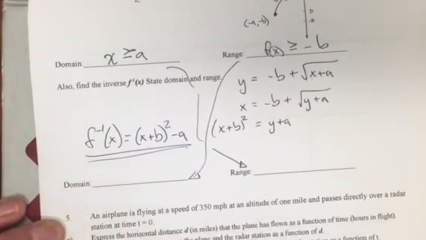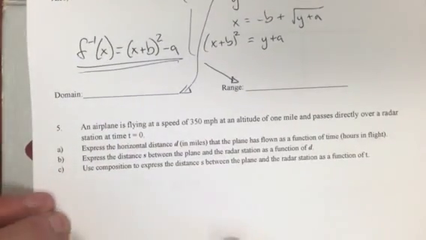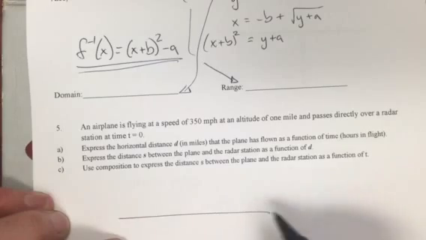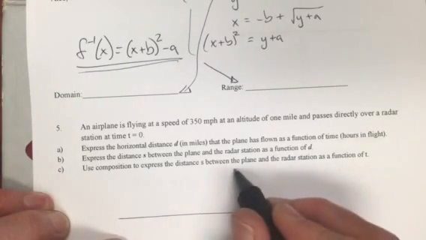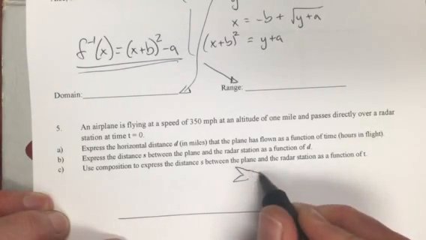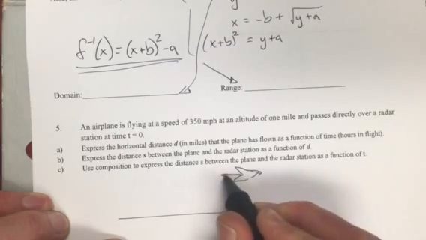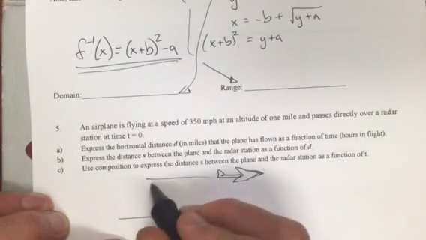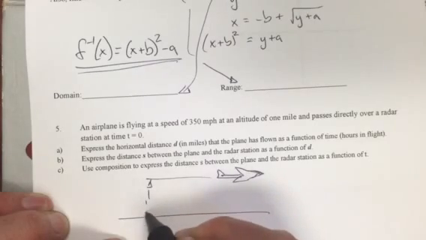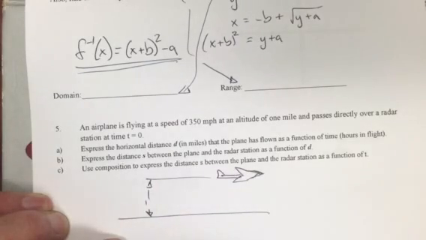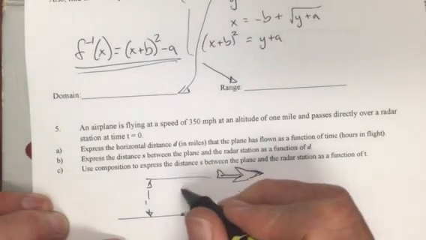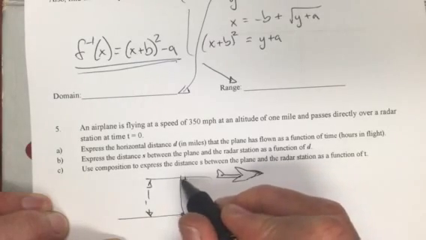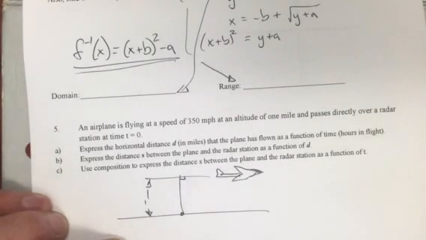That should make sense. An airplane is flying at a speed of 350 miles per hour at an altitude of 1 mile. Here's our airplane. Very fast airplane, very badly drawn. And it's flying at 1 mile above some radar installation or something like that. And so we could say that that's the radar installation. That's what that's looking like when it's directly above. It makes a right angle.